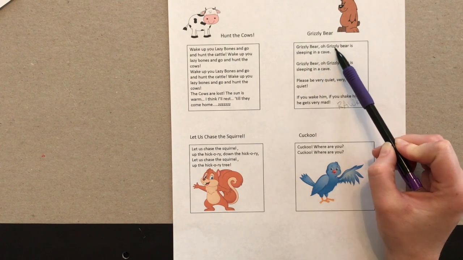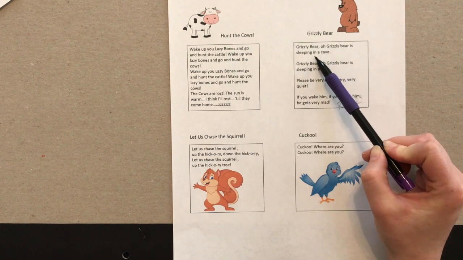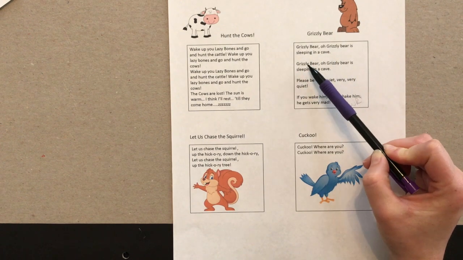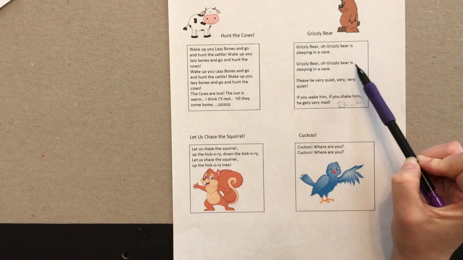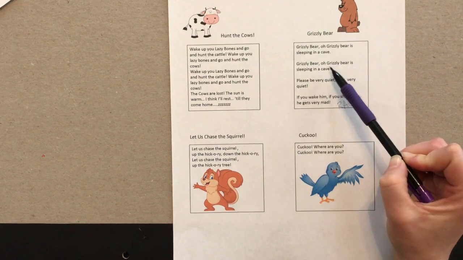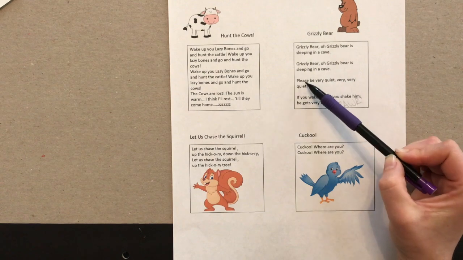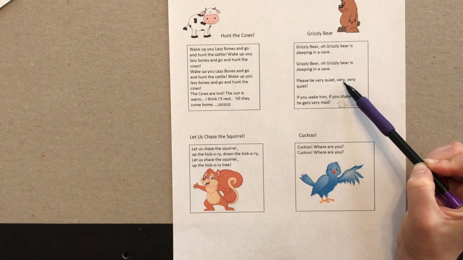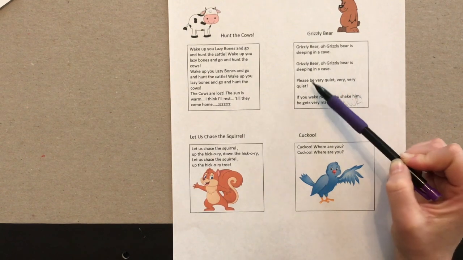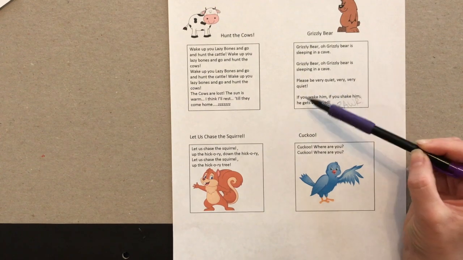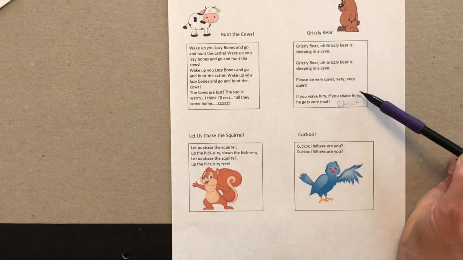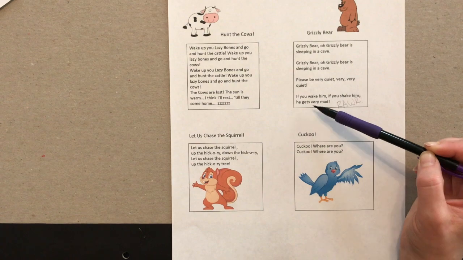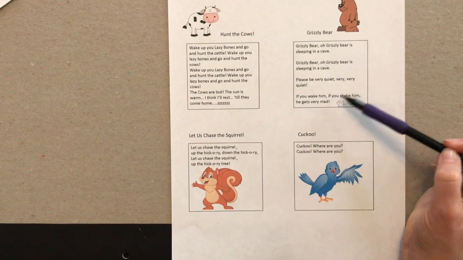Grizzly bear, oh grizzly bear is sleeping in a cave. Grizzly bear, oh grizzly bear is sleeping in a cave. Please be very quiet, very, very quiet. If you wake him, if you shake him, he gets very mad.